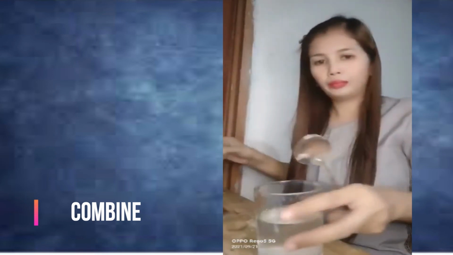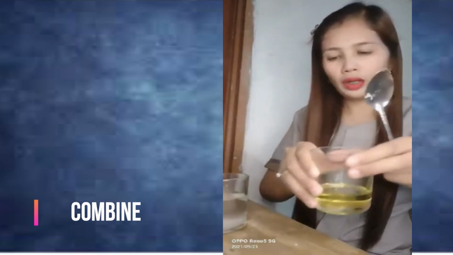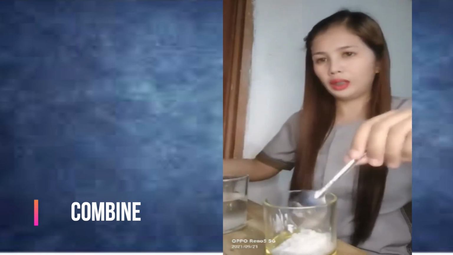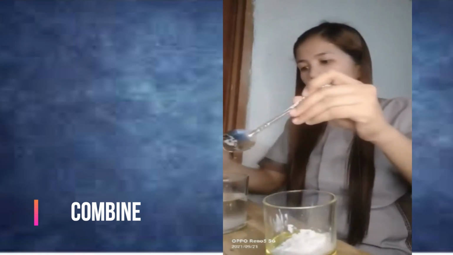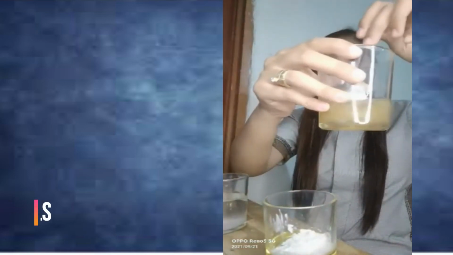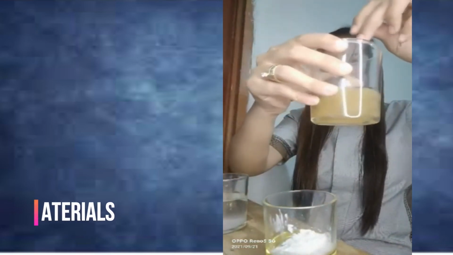Next, flour and cooking oil. And then, mix the two materials.